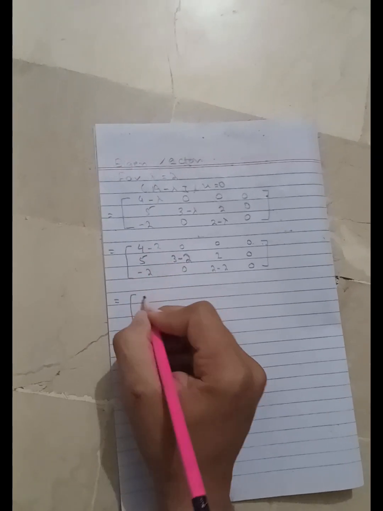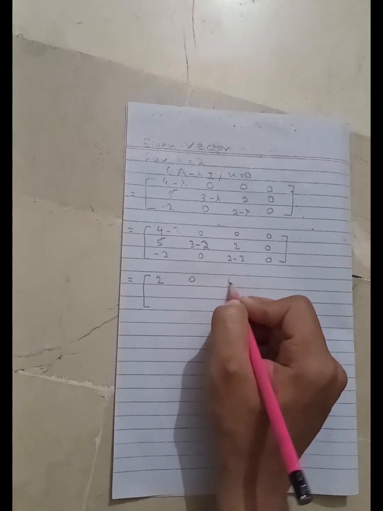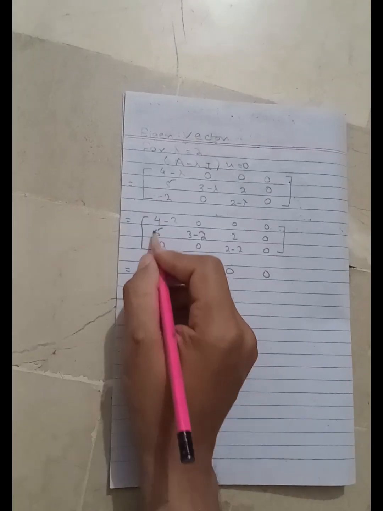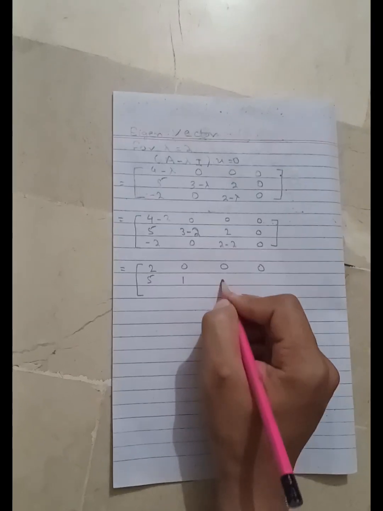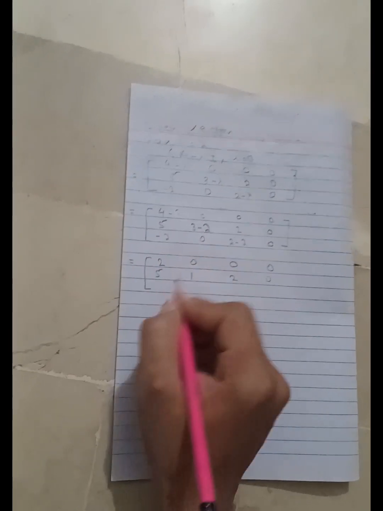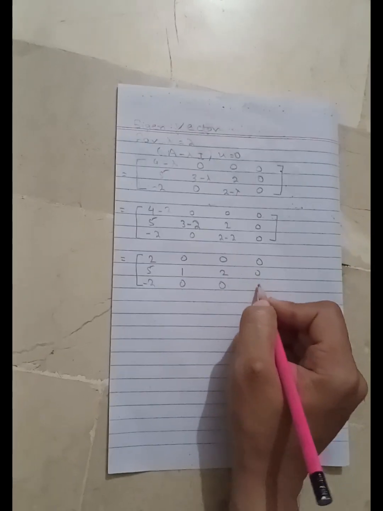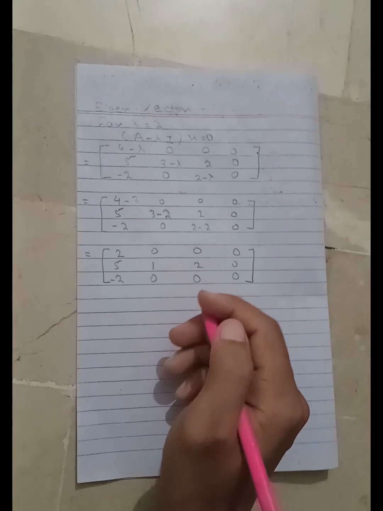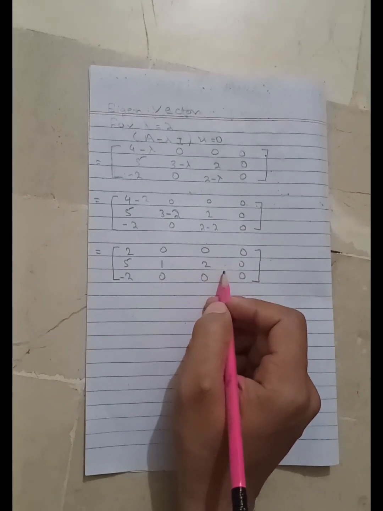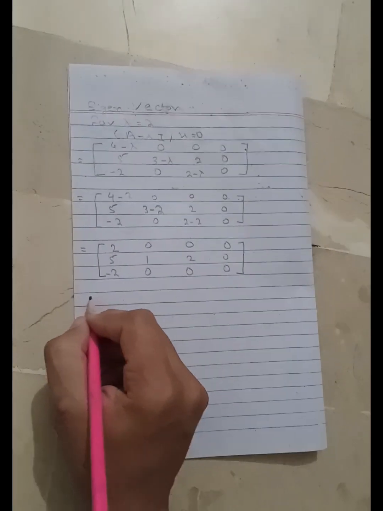4 minus 2 is 2 and 0, 0 and 0, and 5, 3 minus 2 is 1, 2 and 0, minus 2, 0, 0, 2 minus 2 is 0, and this will also become 0. So this is our matrix, and now by using reduced echelon we can calculate further.